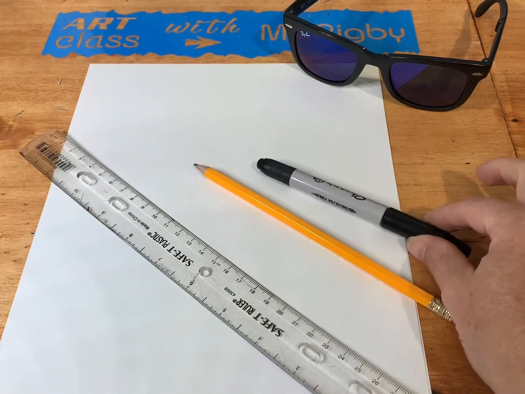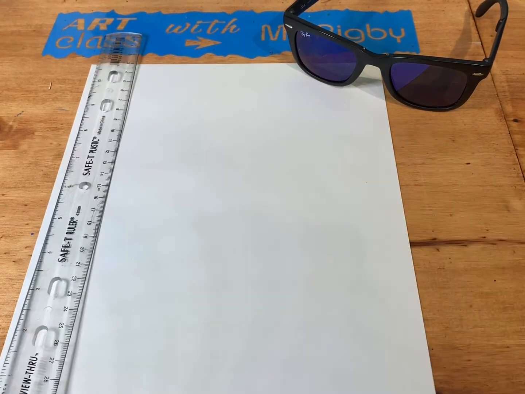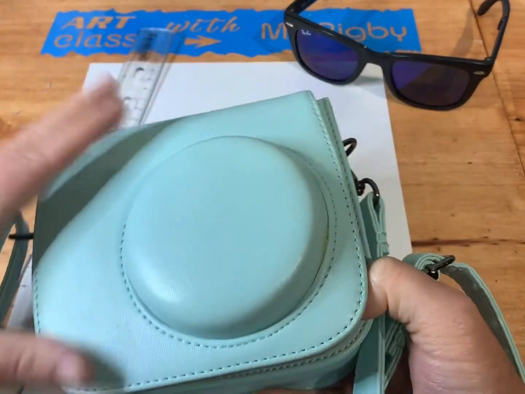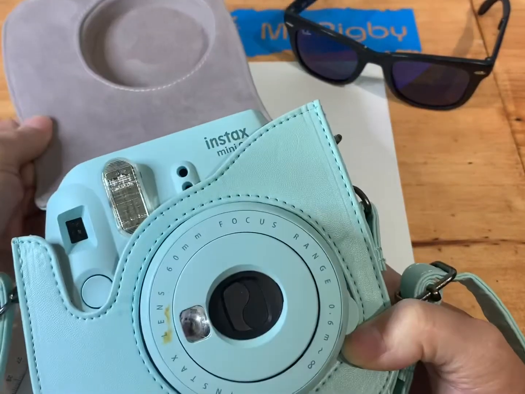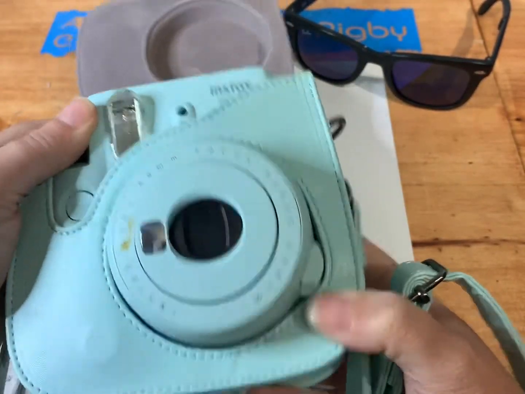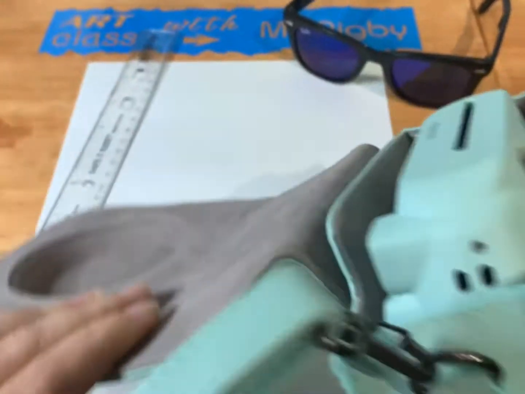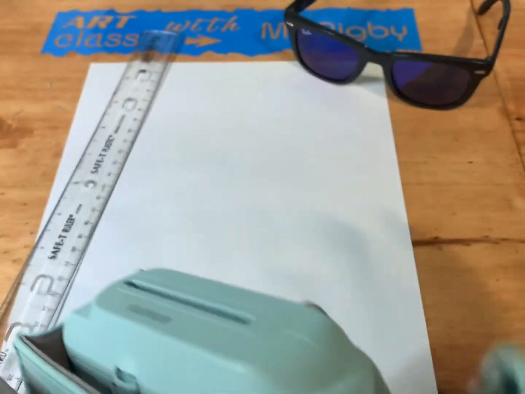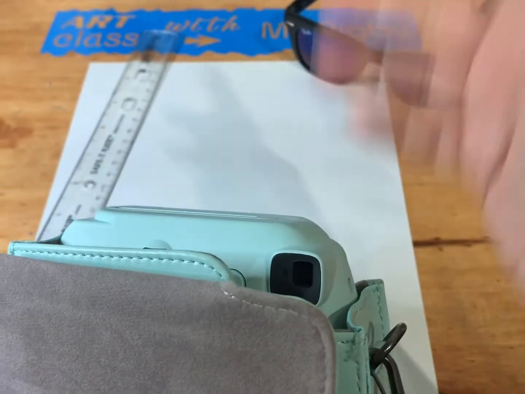So get your supplies ready. You'll just need a marker, a pencil, a paper, and a ruler. You don't need this camera. I'll tell you about this in a sec. So what I did was take my daughter's Fujifilm camera because I wanted to show you how we're going to be setting up the border for our picture.